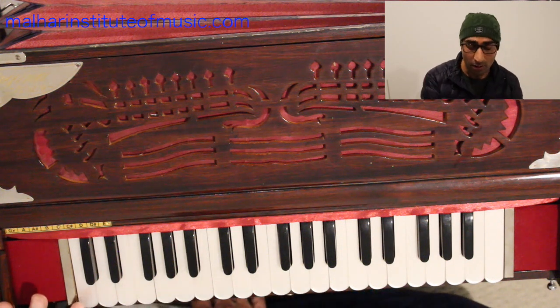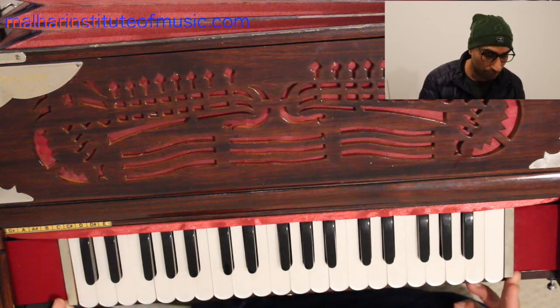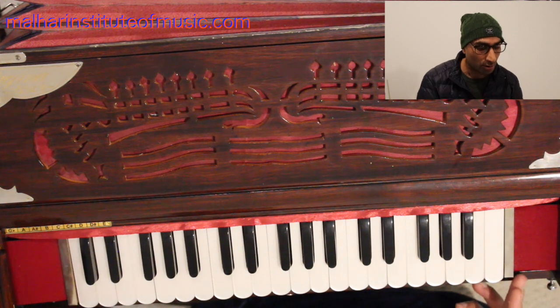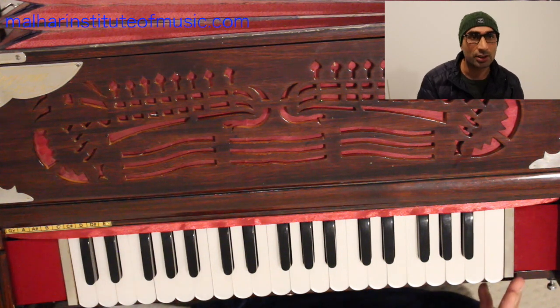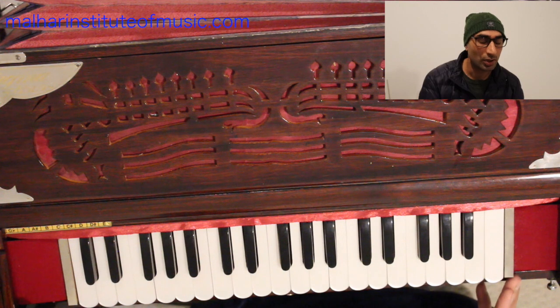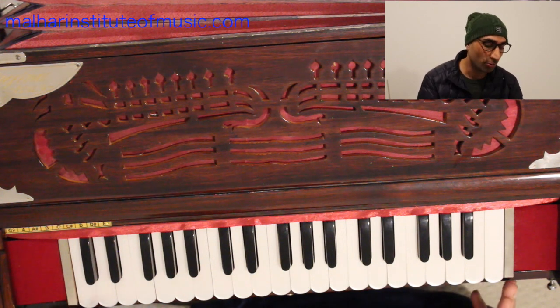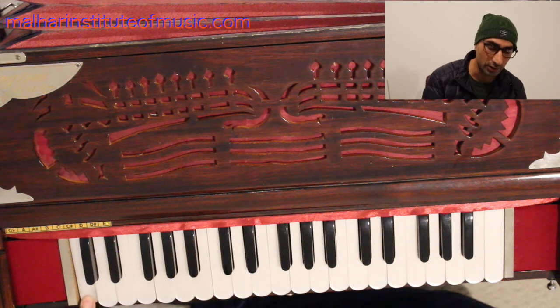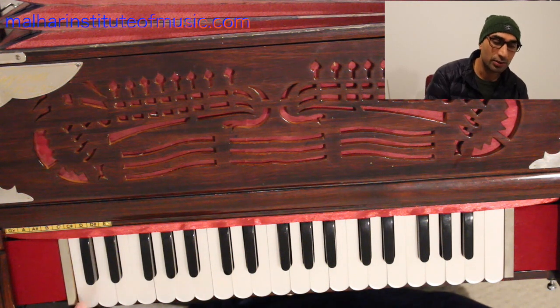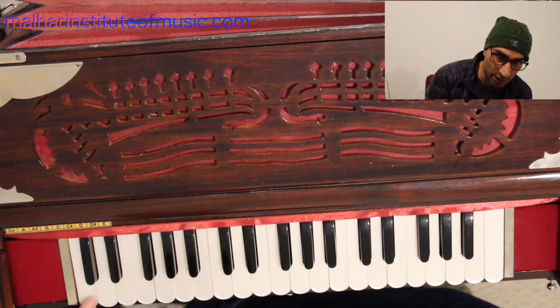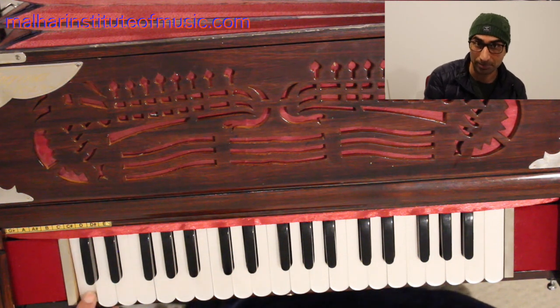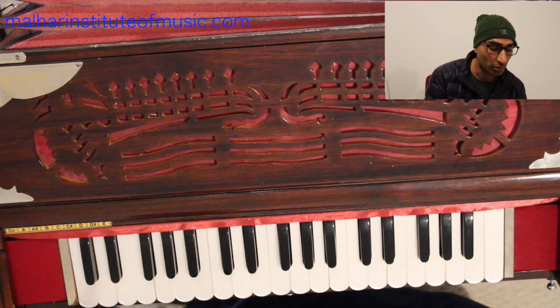So in harmonium, most of the time, 99% of harmoniums are going to start with a white key, just like this, and the name of this key is C. So from there we are going to start.